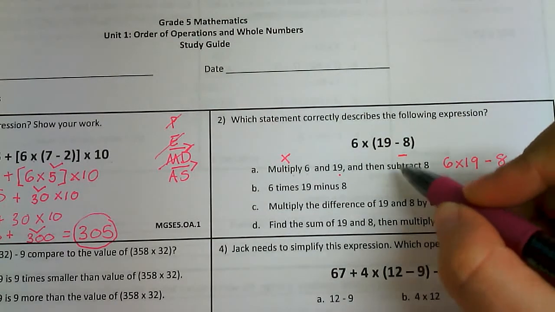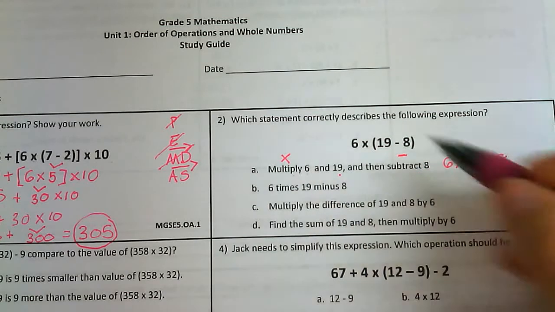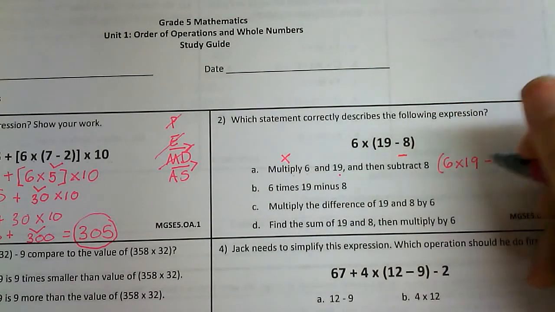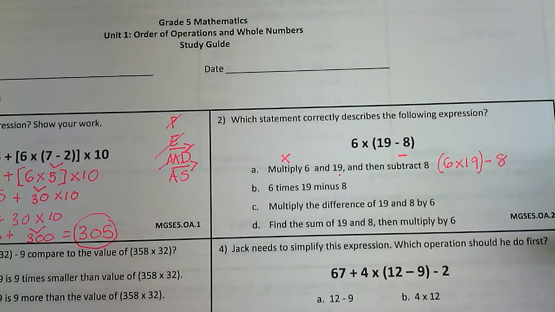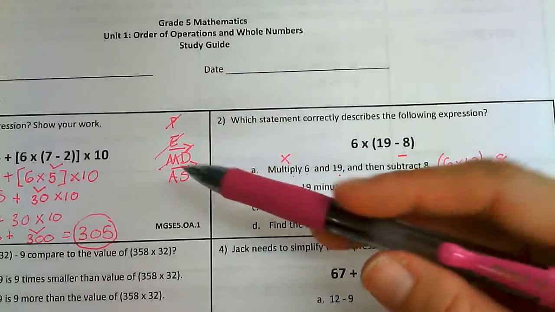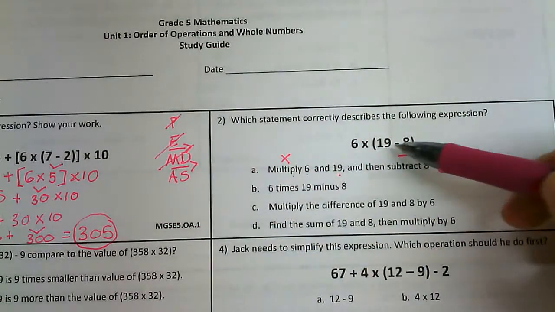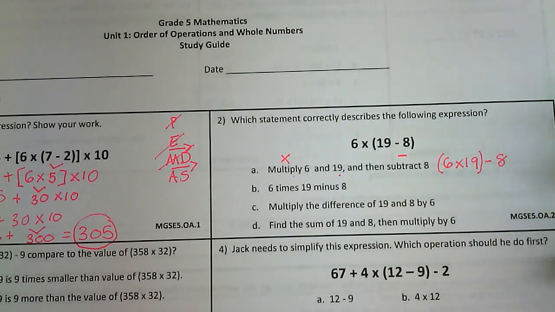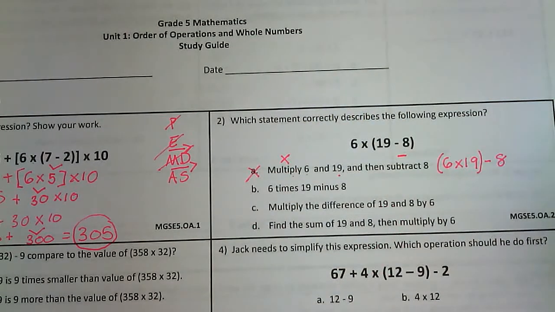It says and then, so I know they want me to do multiplication before subtraction. So I could put my parentheses here, multiplication before subtraction. But that's not what we have up here in our example. The parentheses, using order of operations, tell me they want me to do subtraction first. So this is not the correct answer. Not the one I'm looking for.